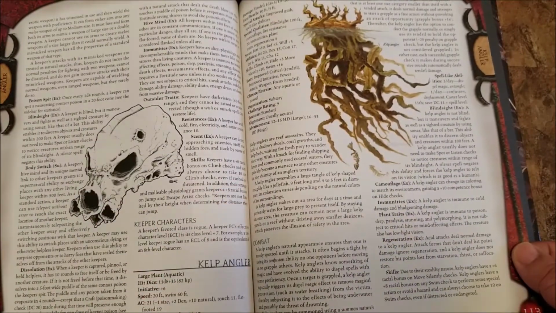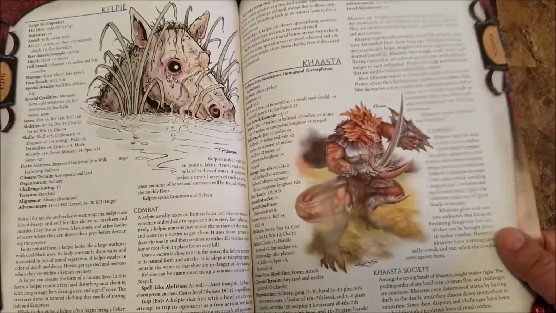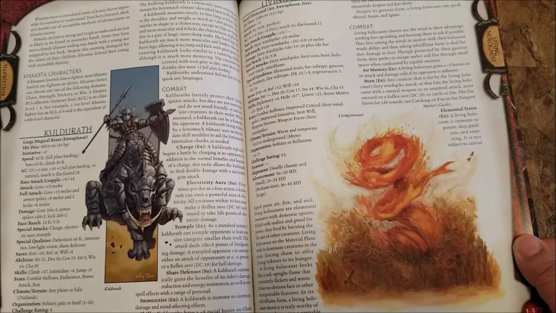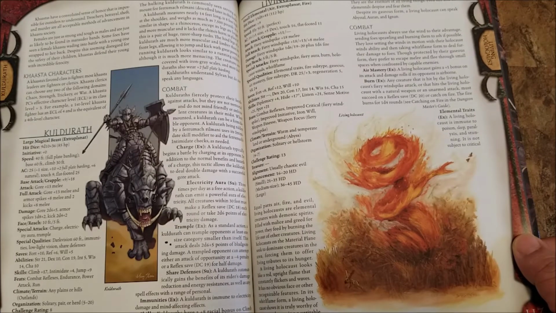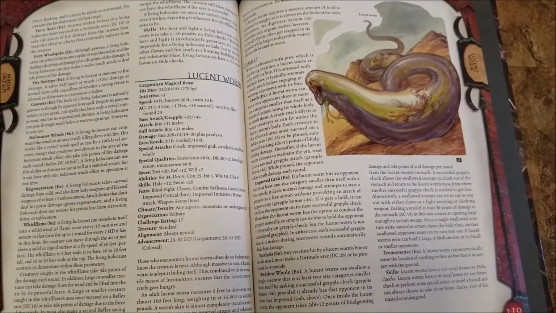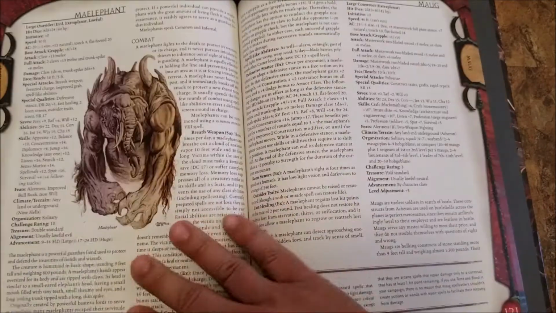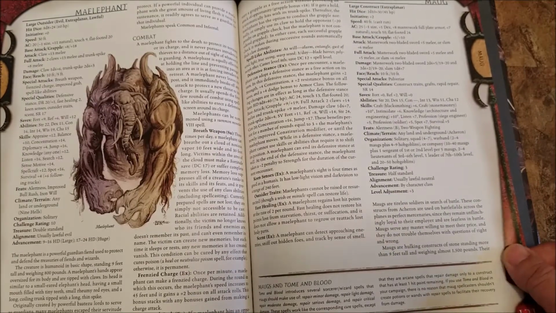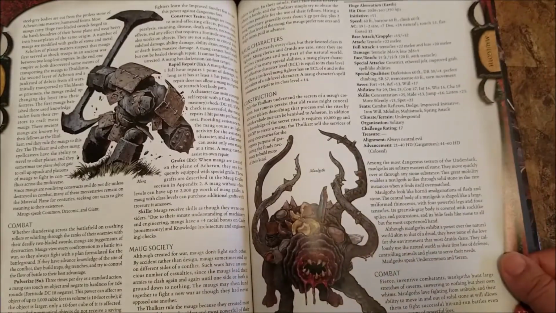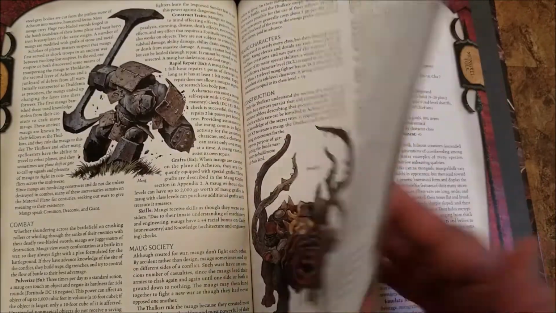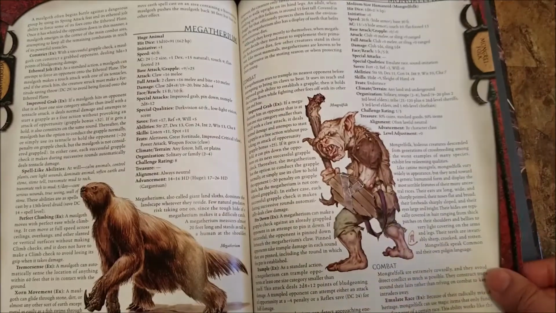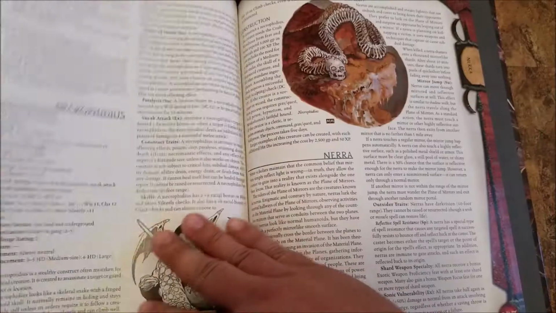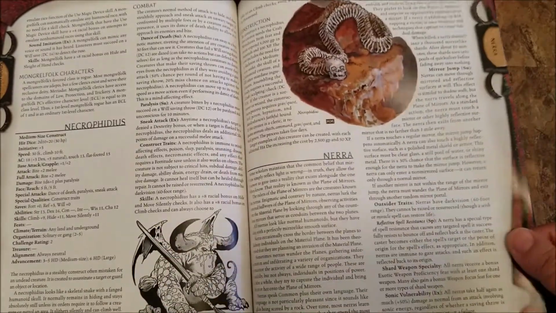The Kelp Angler. Living Holocaust. Kind of an interesting name. So many different varieties of creatures in this book too. Not just in terms of being variations off of common creatures, but also having completely new types of creatures altogether.